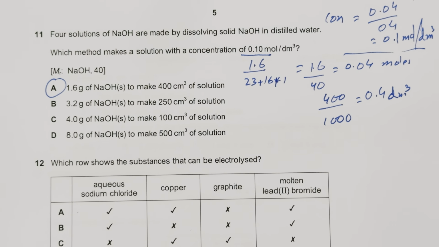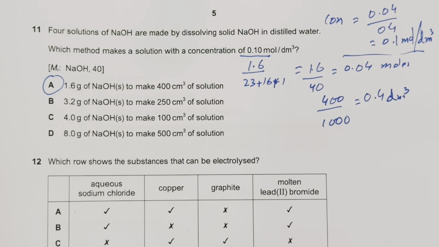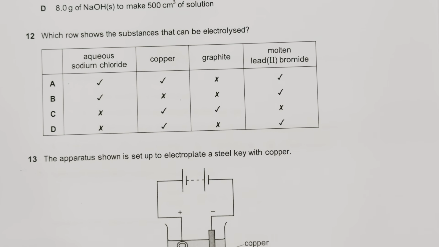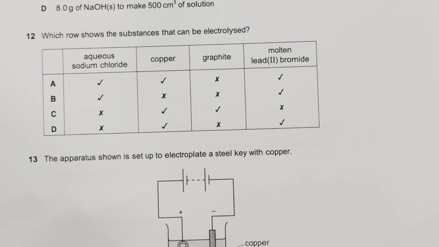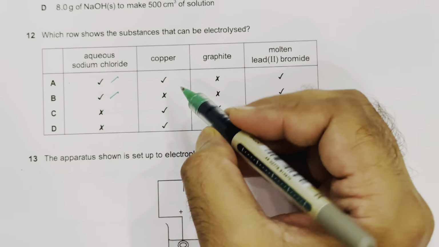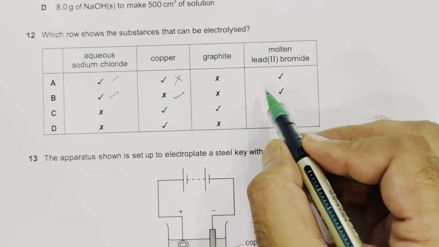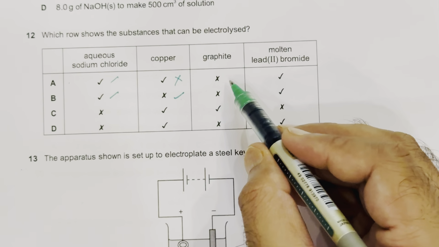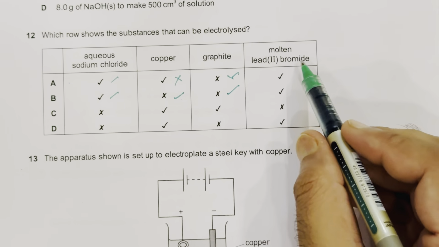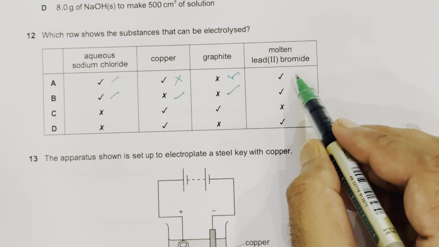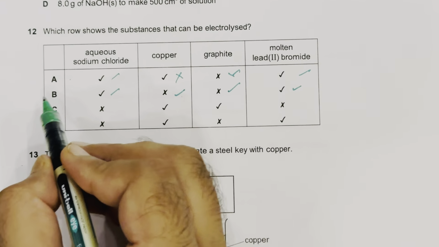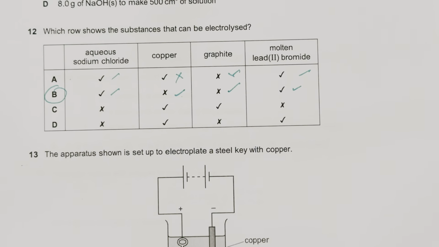Which rows show the substance that can be electrolyzed? This is from the question of electrolysis. And aqueous sodium chloride, we know that this is the right option. It can be electrolyzed. Copper cannot be electrolyzed. This is the wrong, this is the right. And graphite cannot be electrolyzed, so this is the right option. This is molten lead bromide. Yes, this can be electrolyzed, so option number B has all the ticks, so we're gonna select the option number B for question number 12.